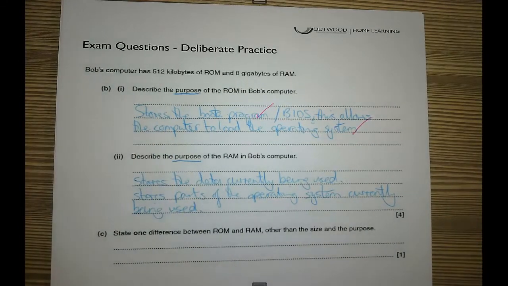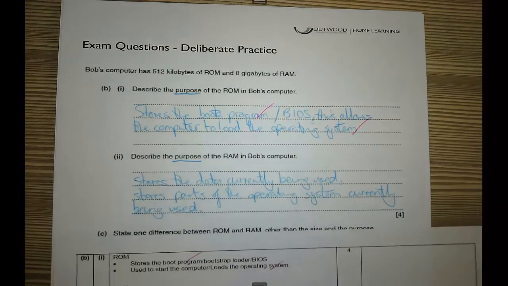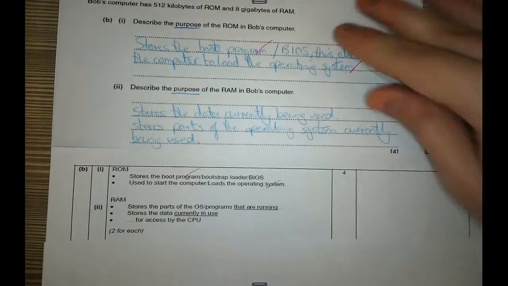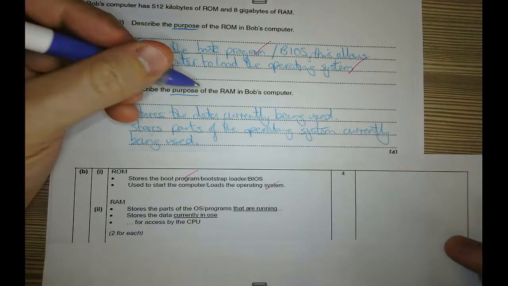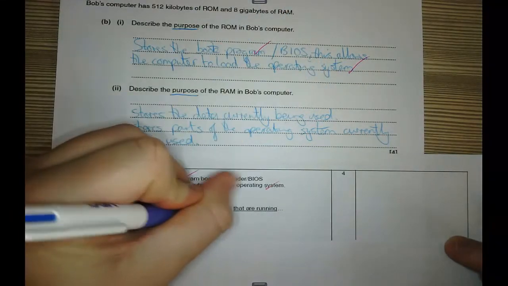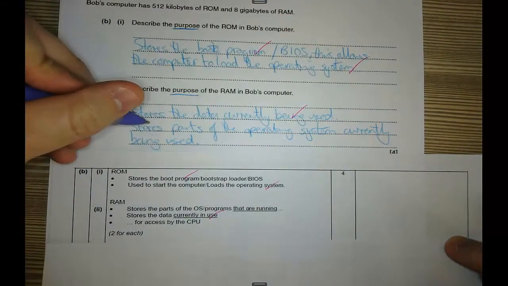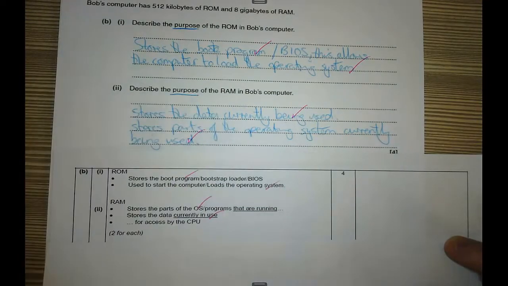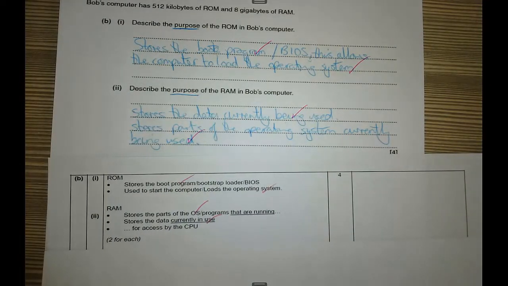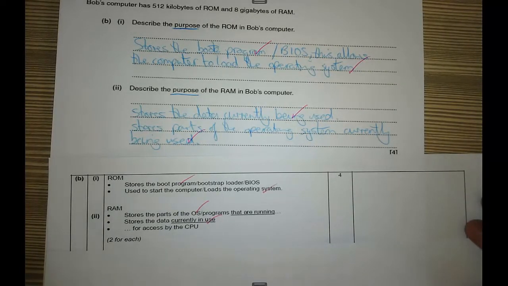Let's have a look at the mark scheme. Here I've written stores the data currently being used, and we can see that for the 2nd mark point there. Stores parts of the operating system currently being used. Stores parts of the operating system that are running. The 3rd thing that could be mentioned is it stores the programs or applications that are currently running. The key thing with RAM is it stores things that are currently running. Notice how the mark scheme has these underlined. So if you don't mention that, you're not going to get the marks.